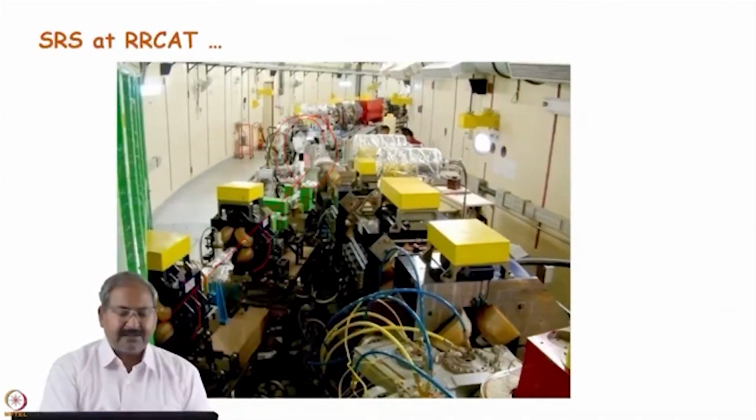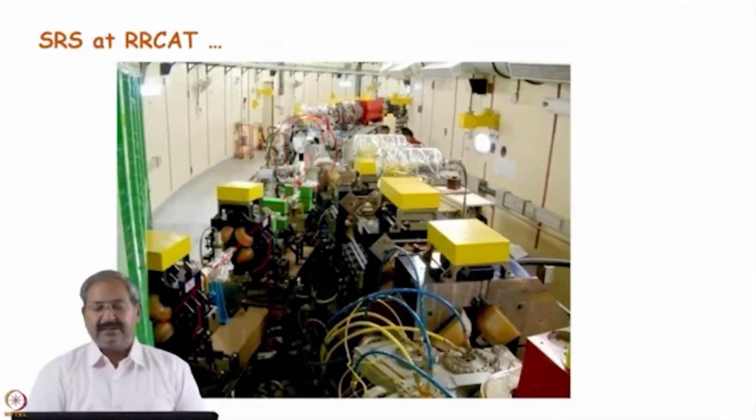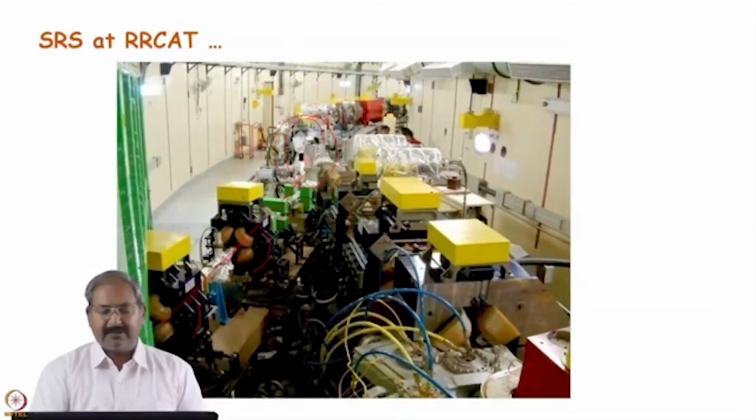You can see this is the first coil, second coil, third coil, and the fourth coil is beyond this. This is a quadrupole of the transport line, and these are the quadrupoles. These bigger quadrupoles are the quadrupoles of Indus 2. You can see 2 coils are seen here for this quadrupole.